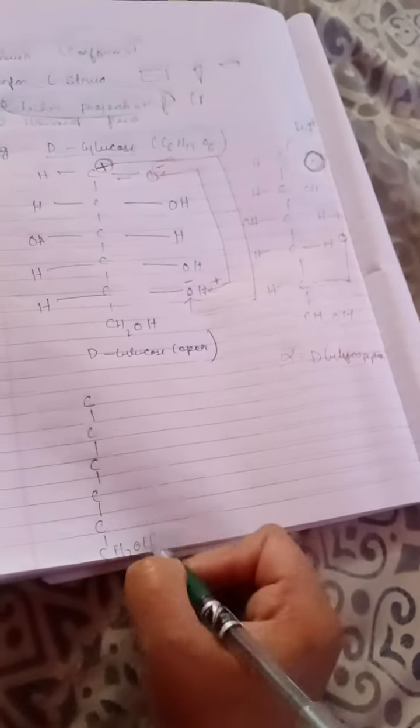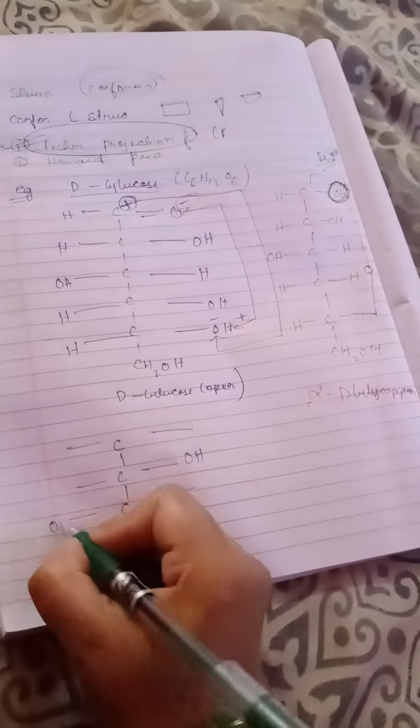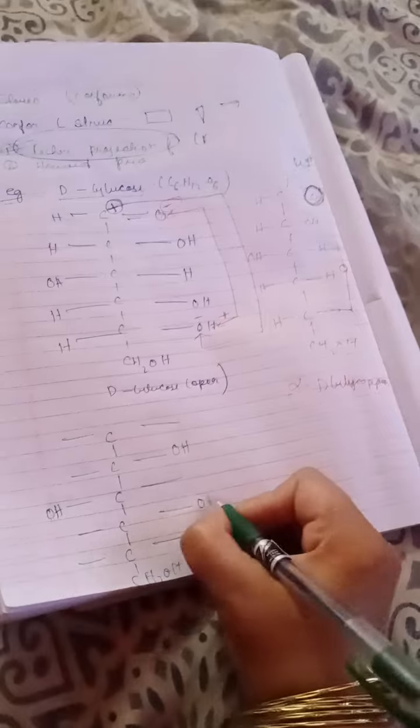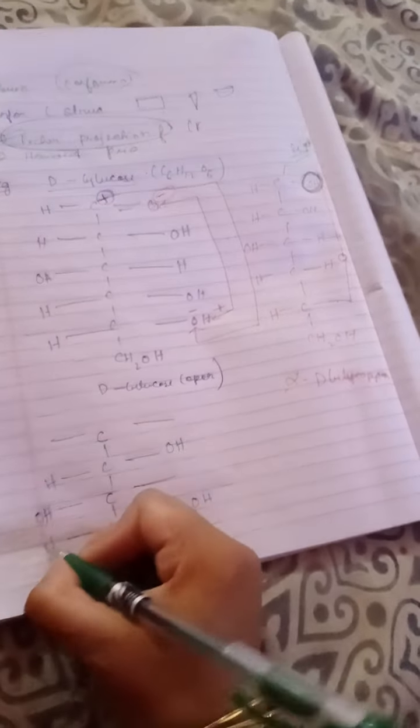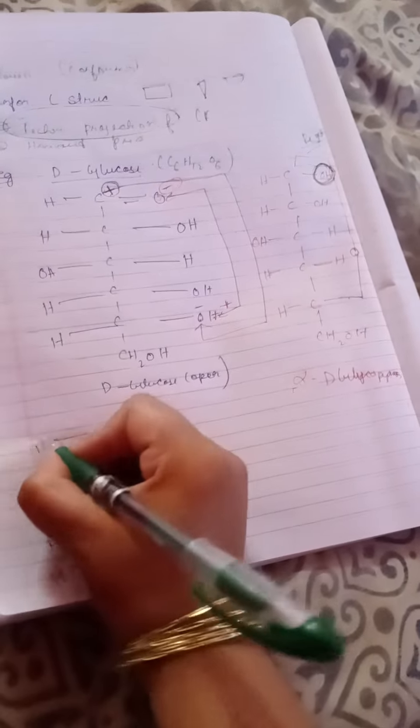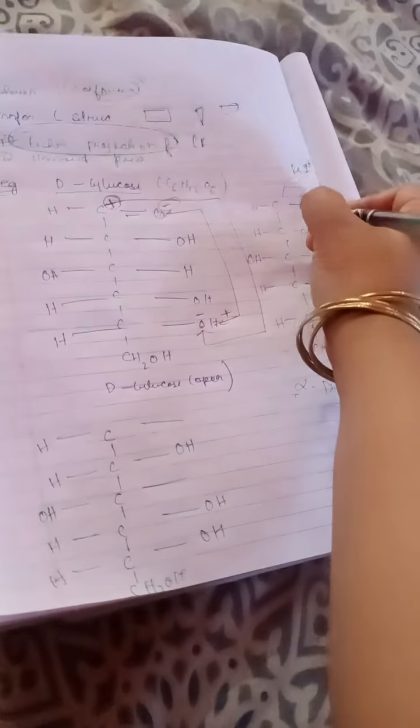The same structure in the case of beta. You write the others unchanged, 1, 2, 3, 4, 5, and 6 here. You remember the trick. Here right, left, right, right. Here H, here H, here H, here H, and this OH should be converted.